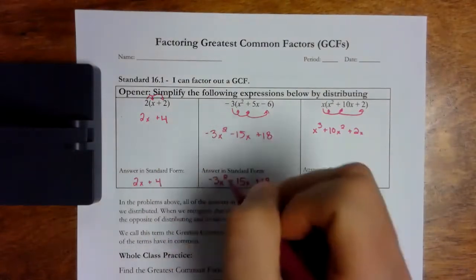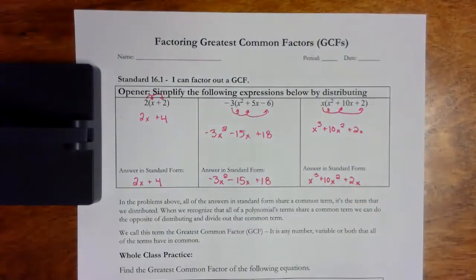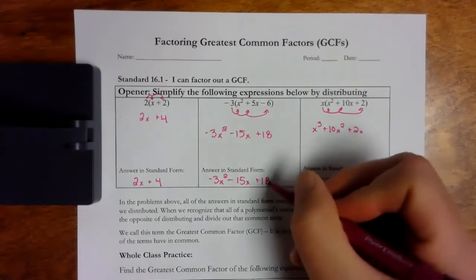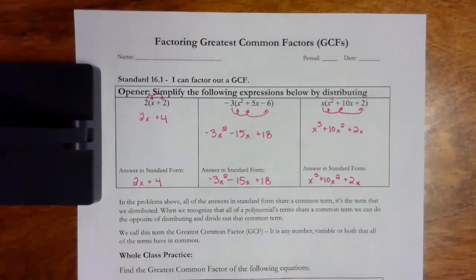And then it's asking for our answers in standard form. Standard form means that all of our terms are written in order with the largest exponent term first, next largest exponent term second, and so forth, so that our smallest term in terms of its exponent is written last. And that's usually going to be a constant or just a number. So that's why we usually see like 18 or 4 or some other number at the very end.